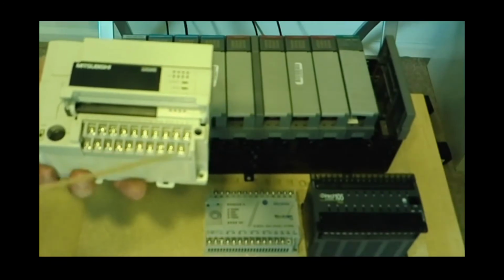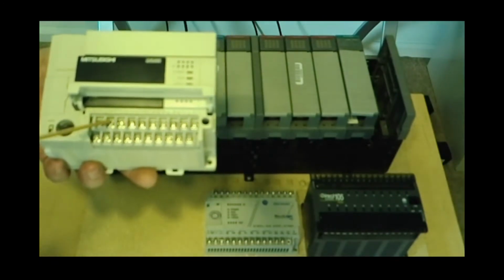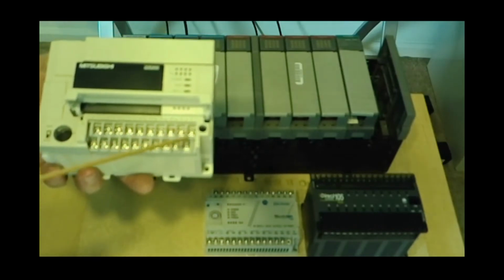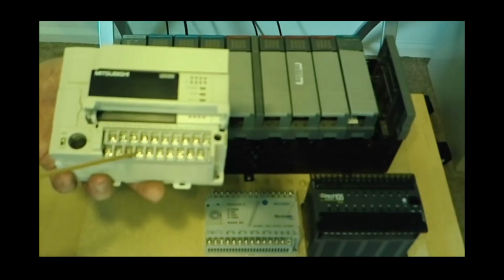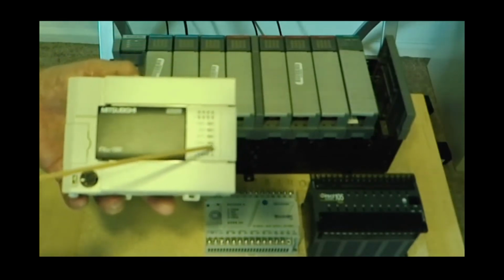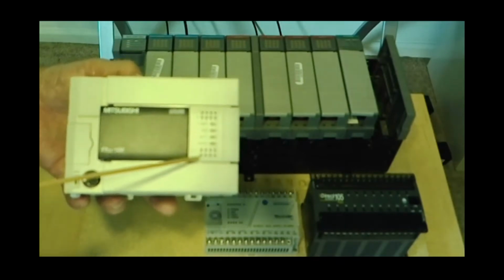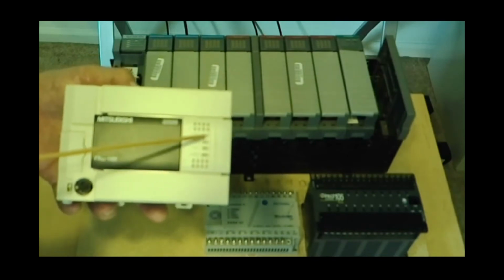Okay, here's your output terminals. Power going in, and all these are basically pairs of contacts. So they're paired up as being contacts. So not too complicated, now it works. And again, indicator lights for every individual terminal. And right here you got lights for the CPU.